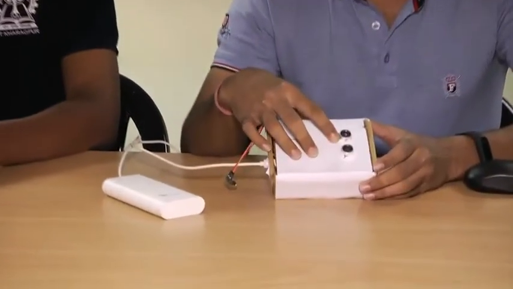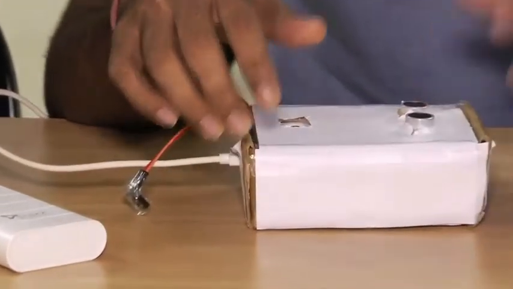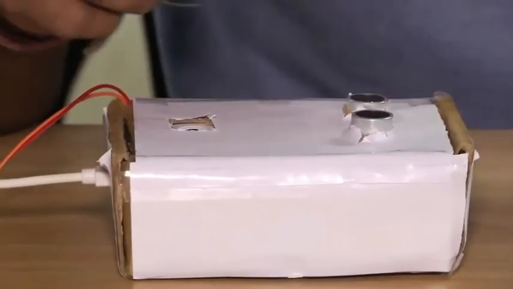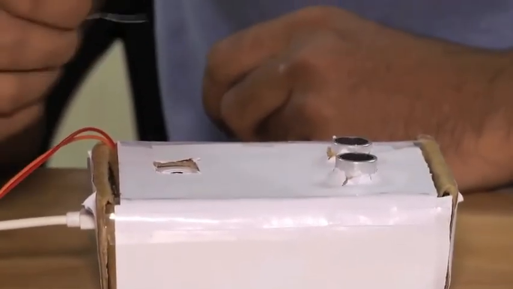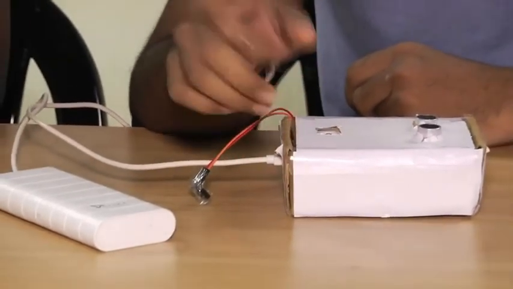So, this is the product. It has a Raspberry Pi Zero, a camera which is fitted inside, you can see this one, and it has a distance sensor and a button. The button is put inside to simulate a bell. The distance sensor is for checking if someone is wandering around, and there is a camera for clicking an image.